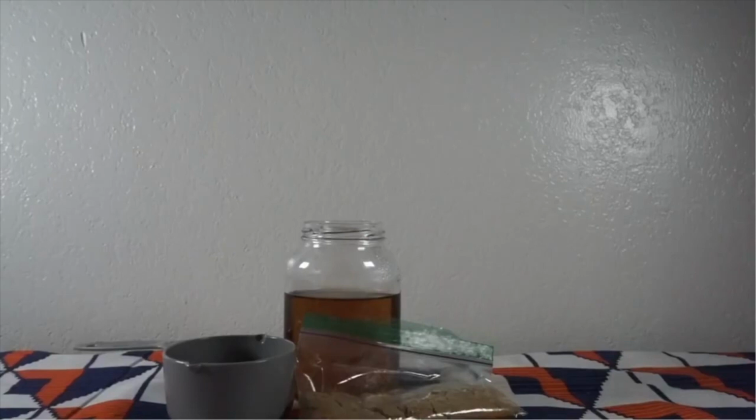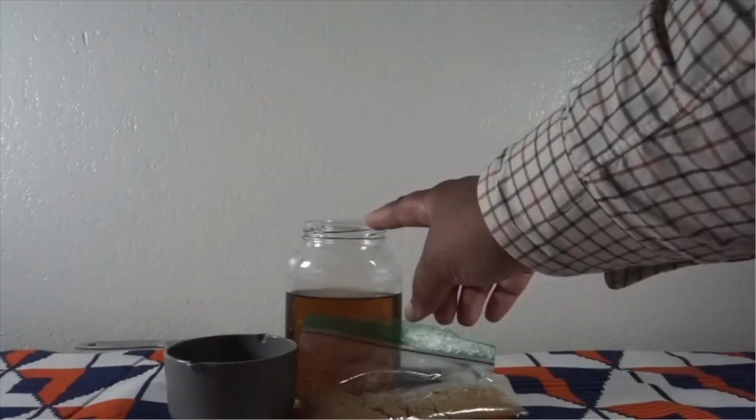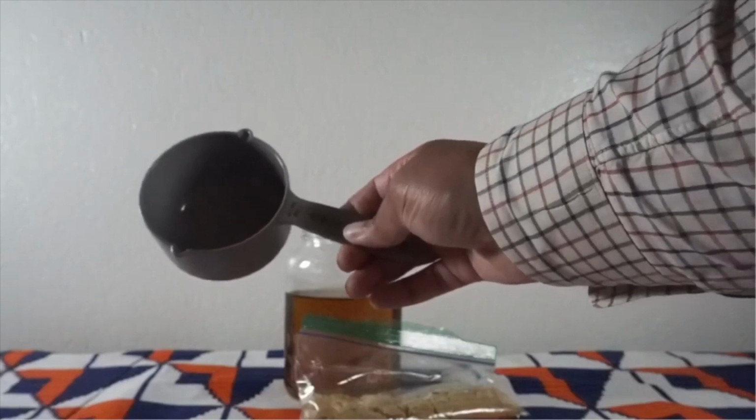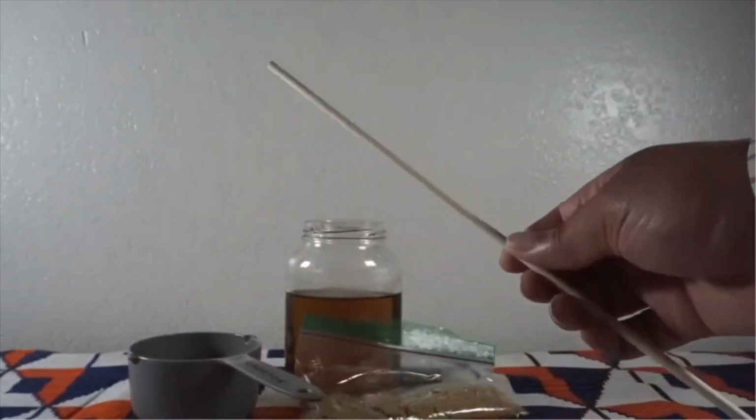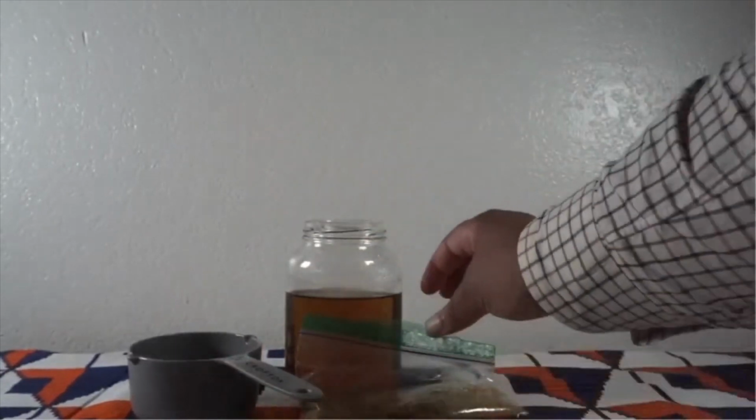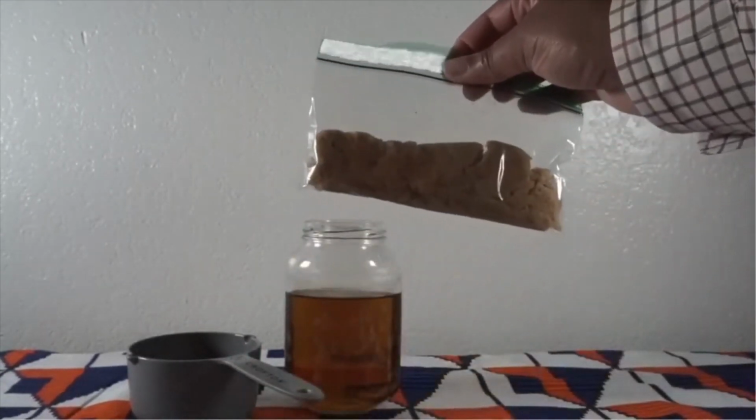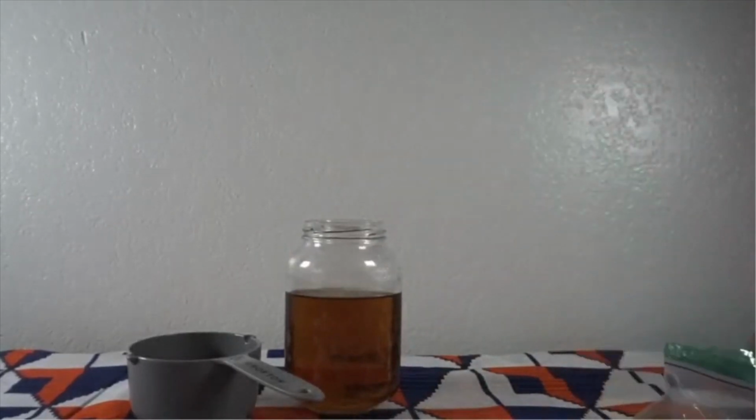But before you get started, make sure that you get your parents' permission and you have their assistance to boil the water and mix in the sugar. Once again, that's 2 cups of water and 6 cups of sugar. Once again, there is the measuring cup, and here's the stick that I'll use for my crystallized candy, and there's the brown sugar.